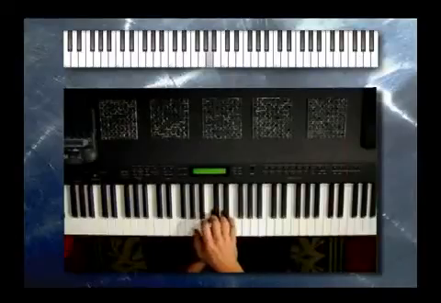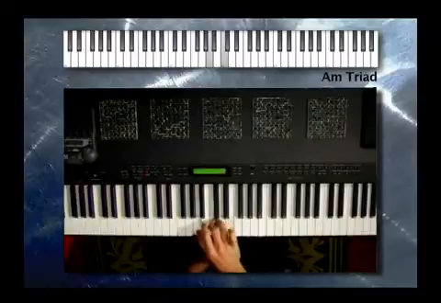Now let's learn three minor chords, A minor, D minor, and E minor, that are all white notes and have the same shape. We'll start with A minor, which is A, C, in this case middle C, and E. That's an A minor triad.